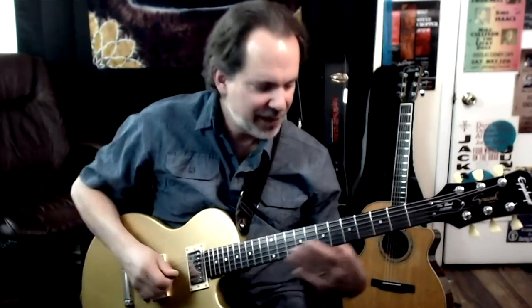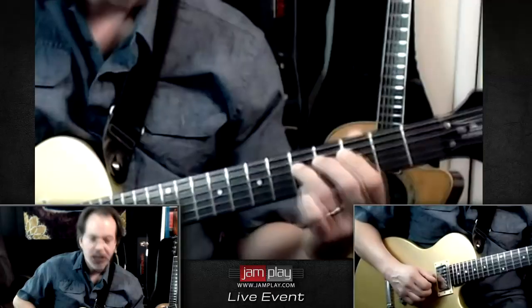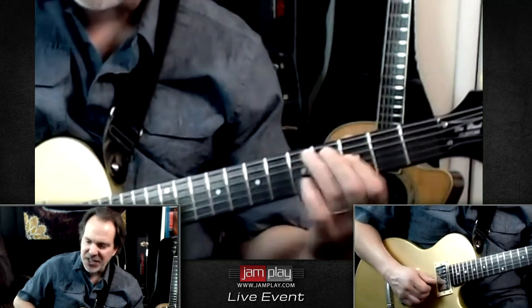Major pentatonic becomes minor pentatonic when we replace 3 with flat 3, leave out the 2, add 4, leave out the 6, go to flat 7.